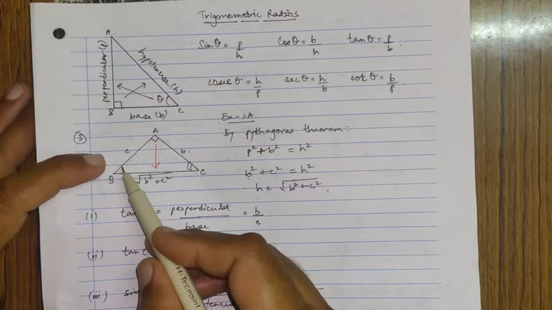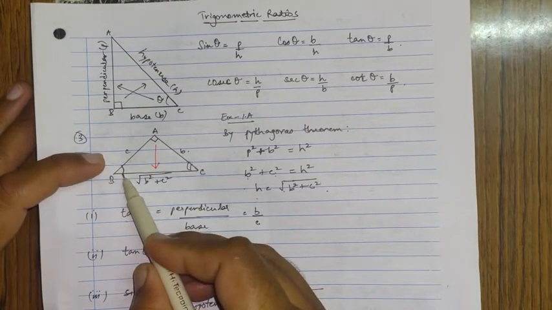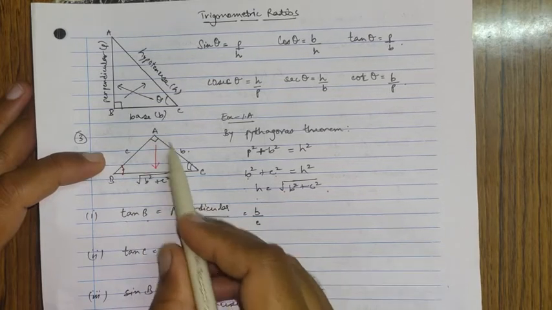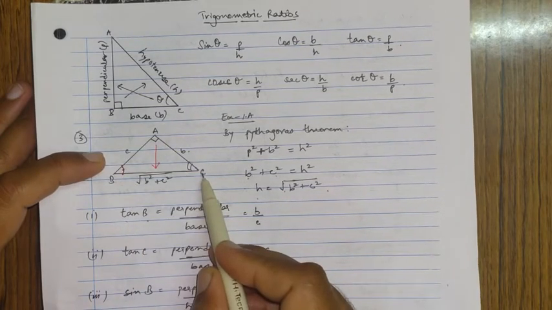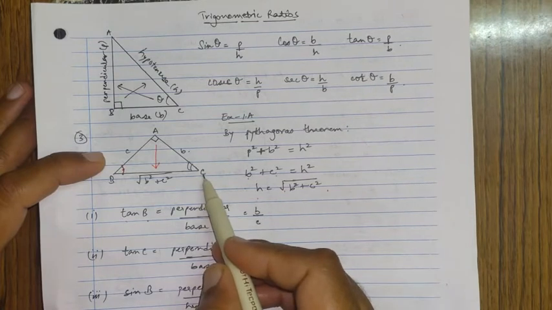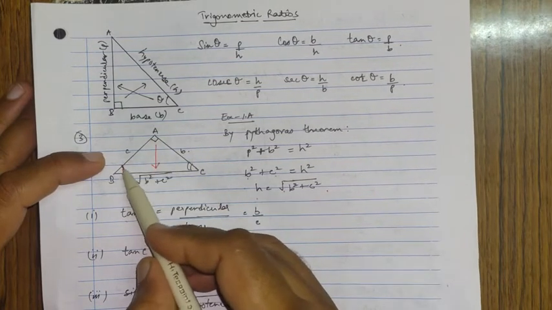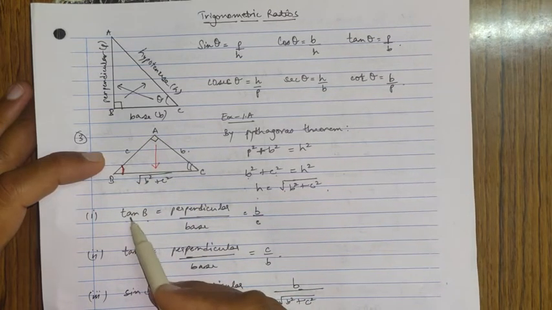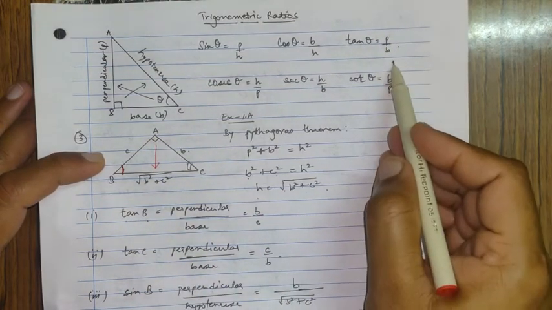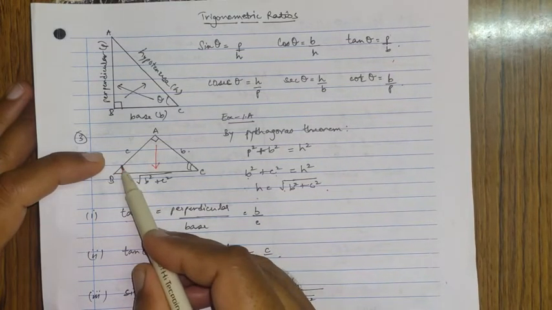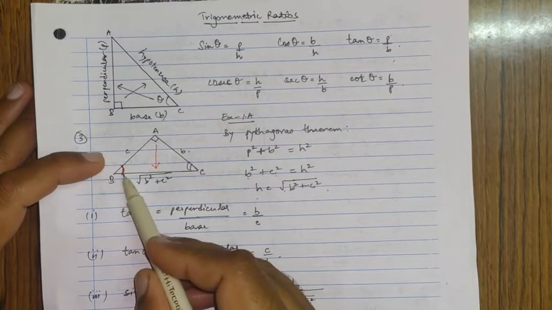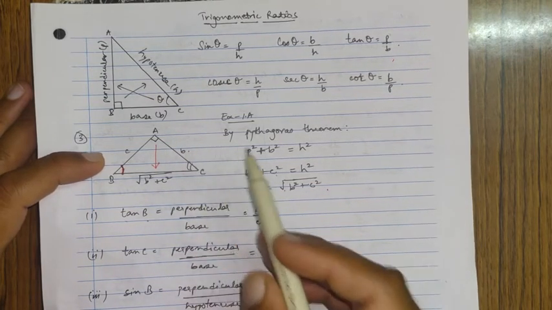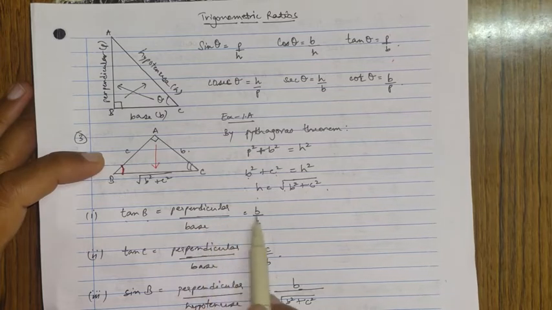So as you know, with respect to this B vertex, the side which is opposite to the B vertex, that is AC, will be considered as the perpendicular, and the side which is adjacent to this B vertex will be considered as the base. So as we all know that tan means perpendicular upon base, and by taking this angle which is at the vertex B, AC length is acting as a perpendicular. So in place of perpendicular, we will be writing b.